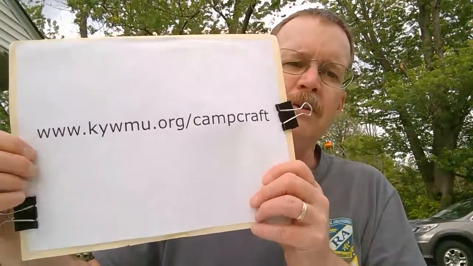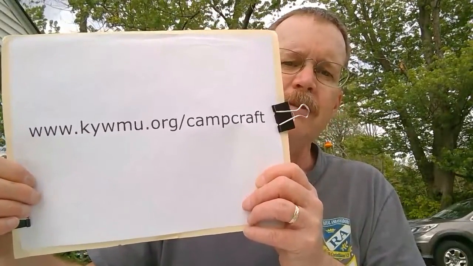Information about different types of tents and how to pitch a tent is found in the Campcraft manual. I've shown you that before, the Campcraft manual. The information about tents is on pages 32 through 36 in chapter 2 about equipment and shelter. This manual can be downloaded for free at kywmu.org/campcraft.